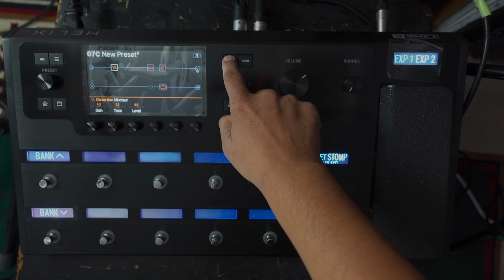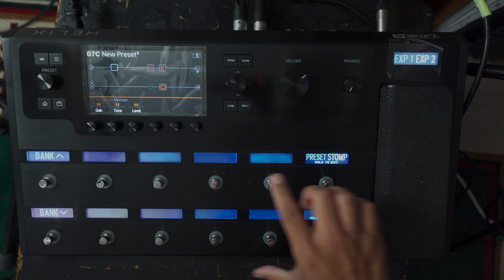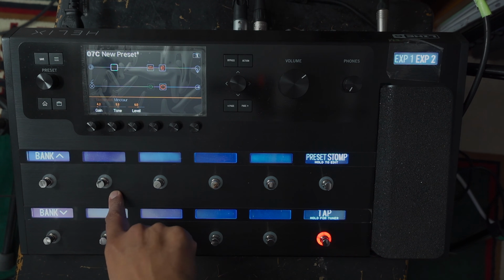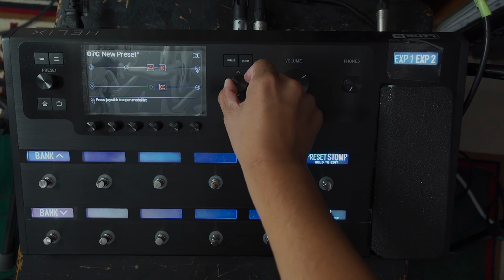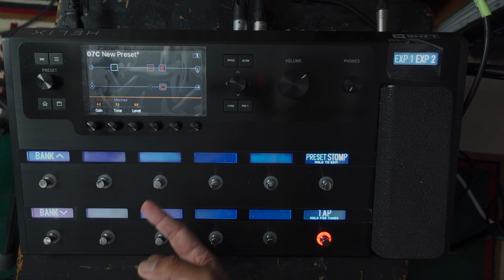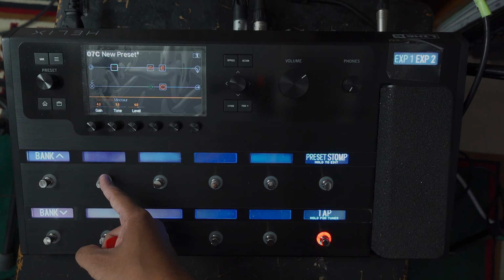I can bypass it like we did earlier. But now I want to assign it to the footswitch, because obviously when I use this live, I'll be stepping on this. Let's say I want to assign the Klon to this one here. So I just want to make sure that I've highlighted the right effect. And all I need to do is just touch the button. Don't need to press it, just need to touch it.